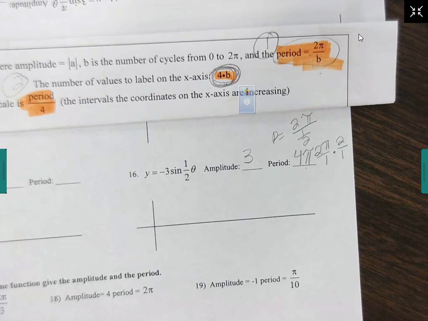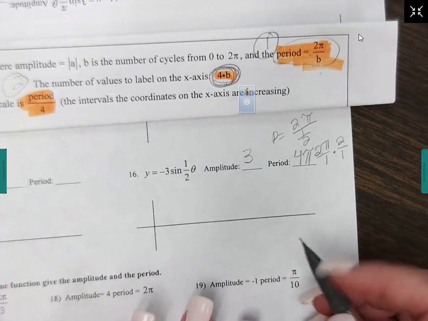If our period is 2 pi, how many cycles are we going to have, Sam? Okay, Daniel, how many cycles? We're only going to have half of a cycle. How did you know that? 4 pi is twice 2 pi. So if it takes 4 pi to make one whole cycle, but we can only go 2 pi, that's only half a cycle. Remember, we're only allowed to go from 0 to 2 pi.